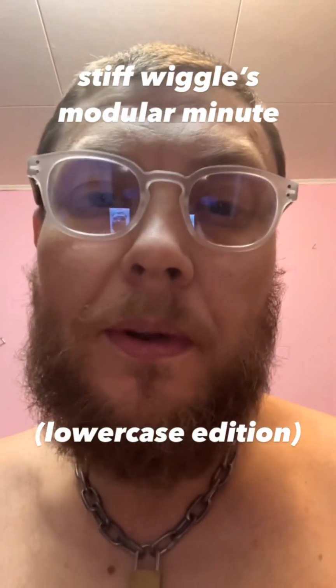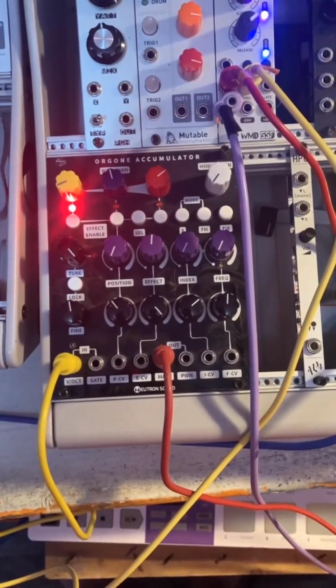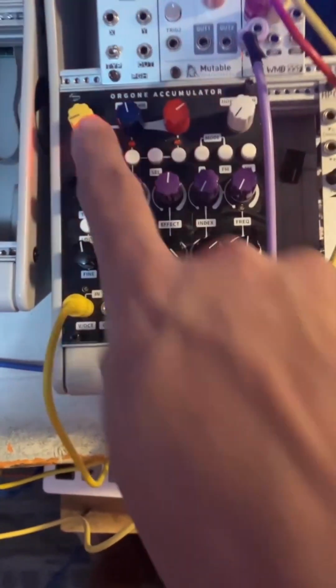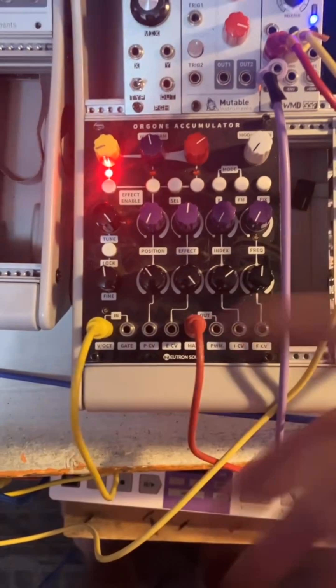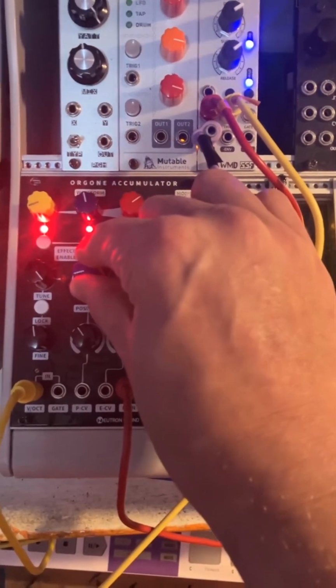Today I'm going to tell you about a module called the Orgon Accumulator. What's that do? So, what have we got here? We have 3 different oscillators humming together in unison, corresponding to the yellow, blue, and red knobs here. We don't hear them all at once though. We scan between them. So watch the lights as I twist this knob.